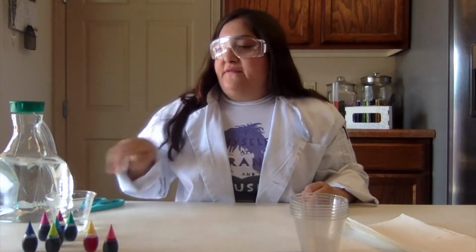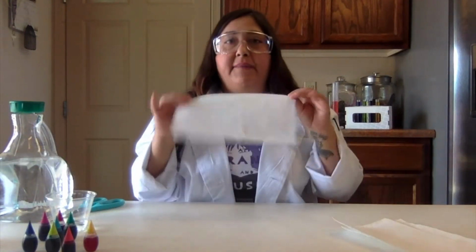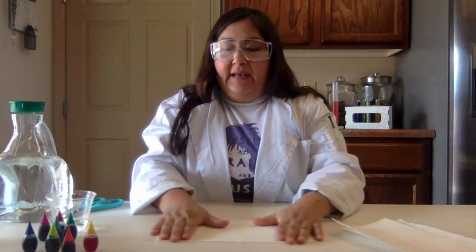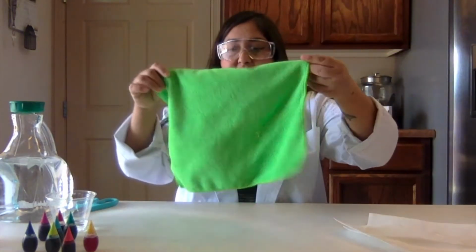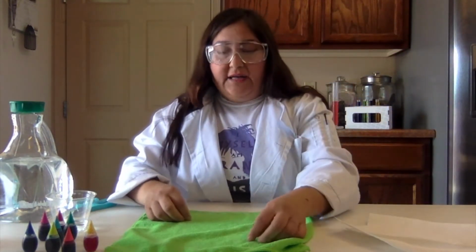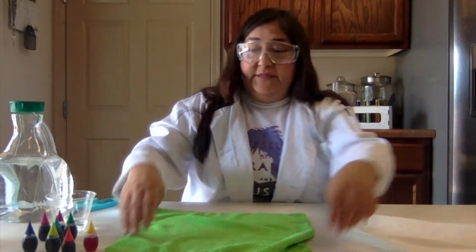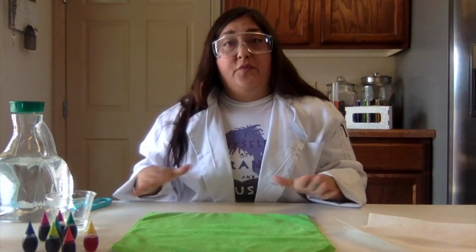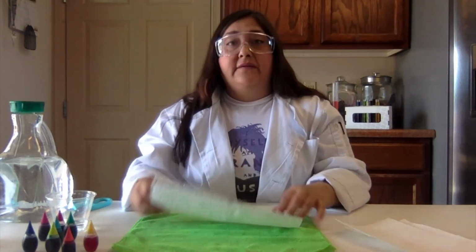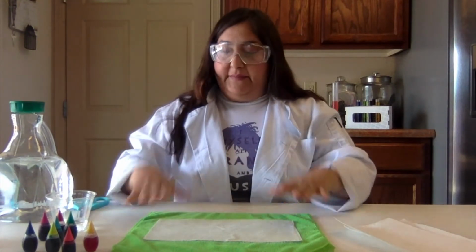Okay, so the first thing that I'm going to do, I'm going to grab my paper towels, and then I'm going to lay them like this. But first of all, let me go ahead and lay this down first, because I want to create a contrast between the paper towel and the table. They're both white, so you know you're not really going to be able to see. But here you can clearly see my paper towel.